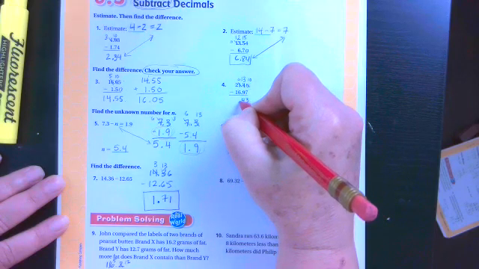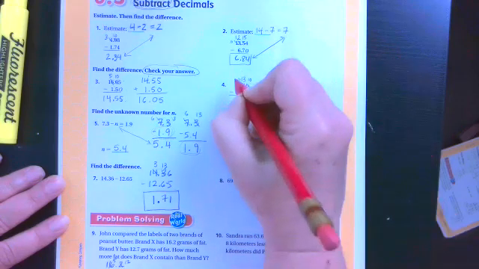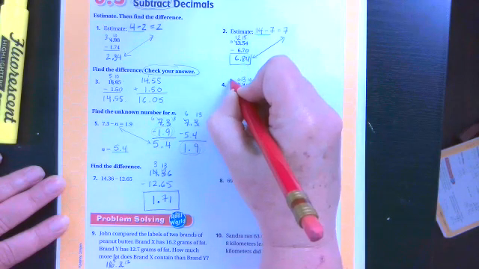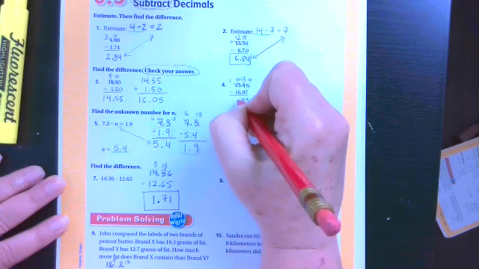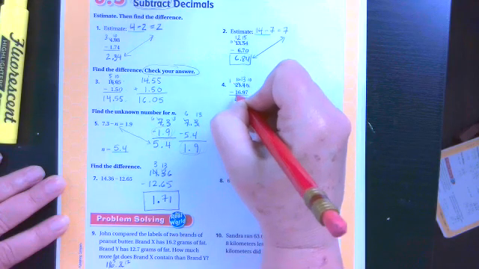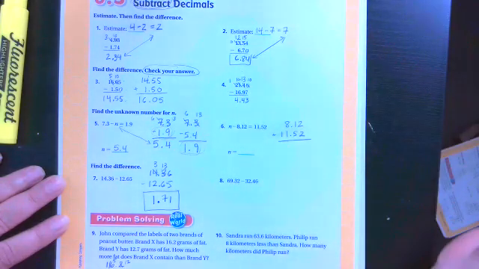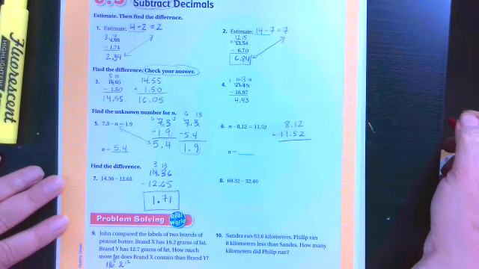Put my decimal. 0 minus 6 I can't do, so I'm going to go next door. My 2 becomes a 1. This 0 becomes a 10. 10 minus 6 is 4. 1 minus 1 is 0. So 4 and 43 hundredths is the answer I came up with.